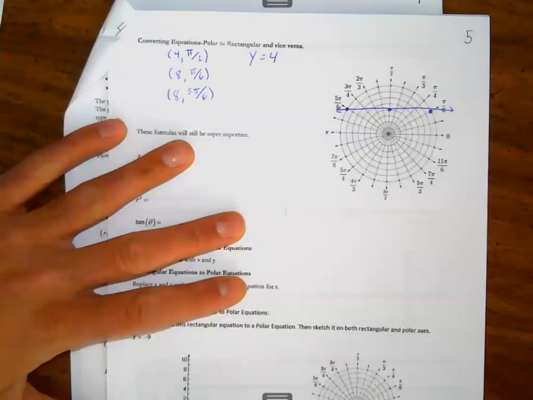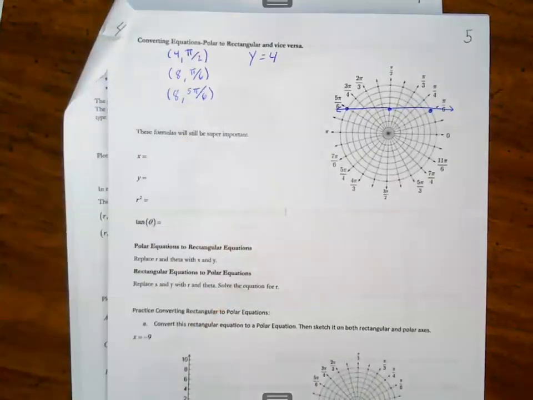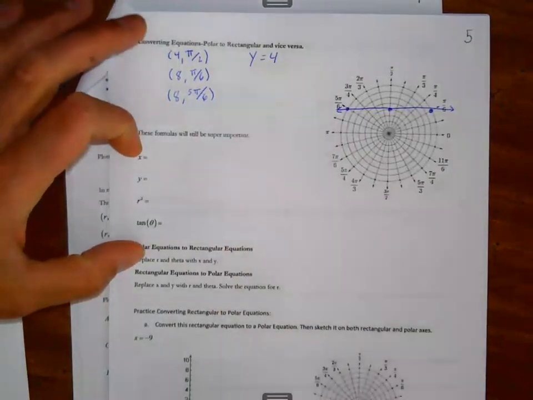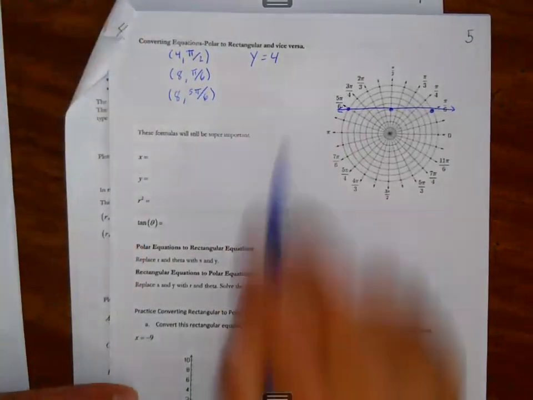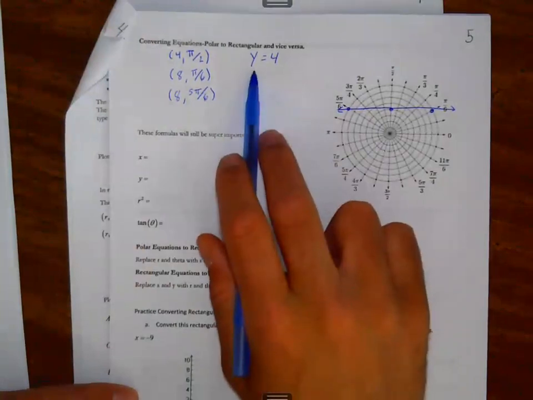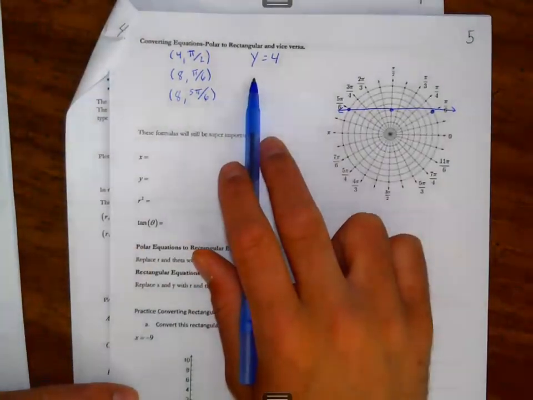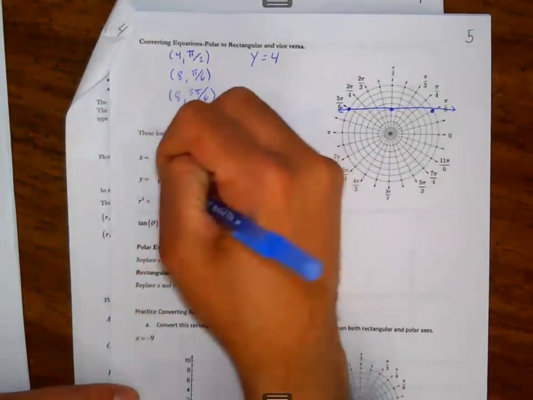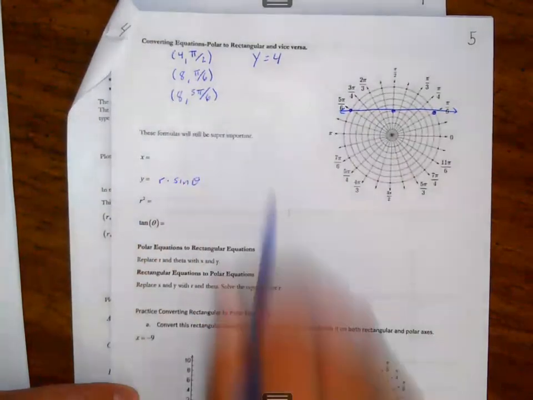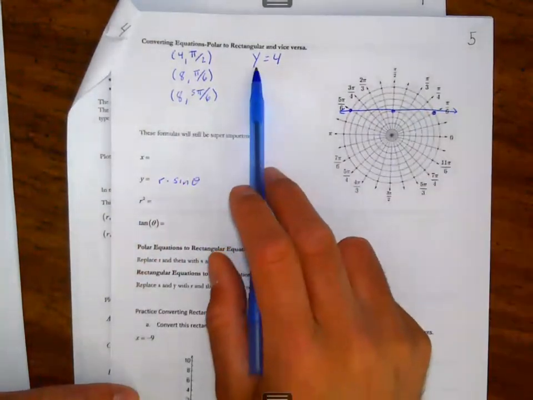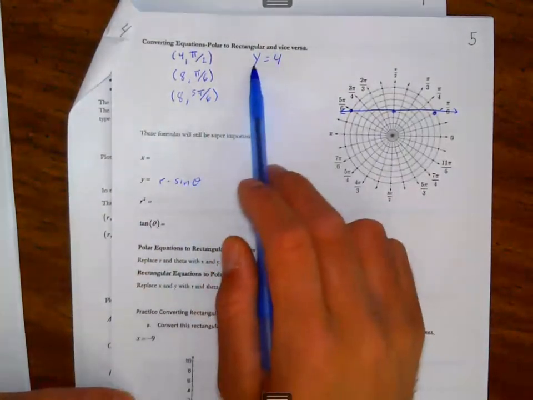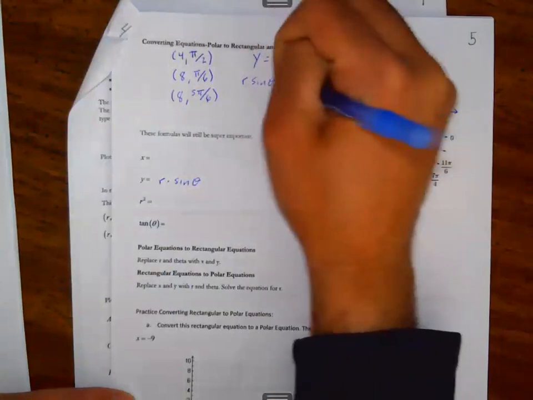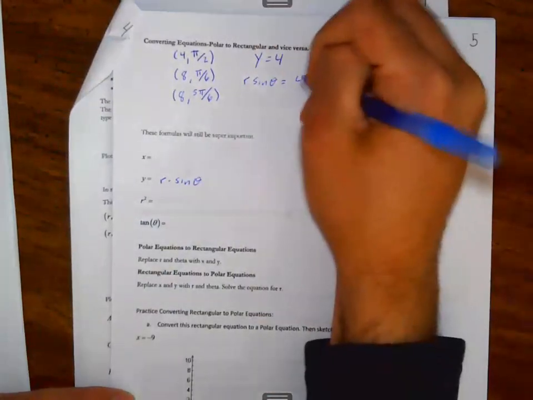So if we know that, then we can write a polar equation. And that's what we're going to do all period. So I'm going to throw some new stuff at you, and then we'll review it, and then we'll practice it again. So recall that y over r is equal to sine of theta. So y is equal to r times the sine of theta. So when you convert from rectangular form, x and y, to polar form, you could replace y with r times the sine of theta. And so that's going to equal 4.